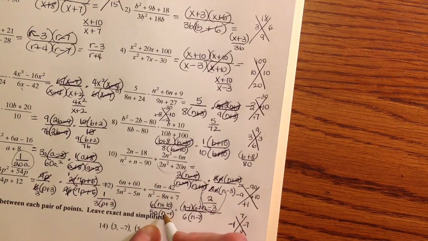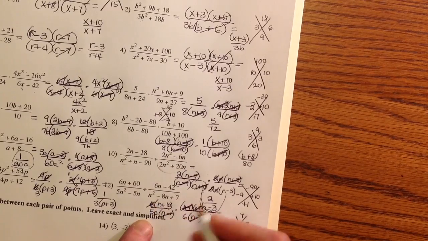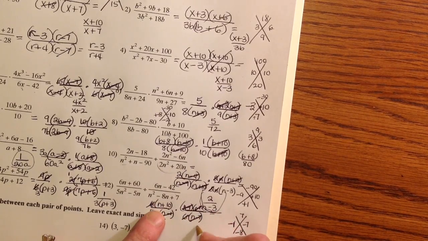Okay, I'm going to get the binomials first. The n minus 1s are gone. The n minus 7s are gone. The 6s are gone. I'm left with an n plus 10 on top and a 5n on the bottom.